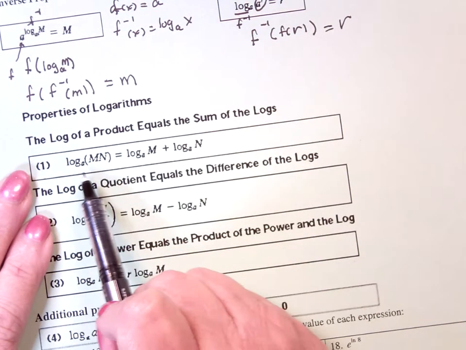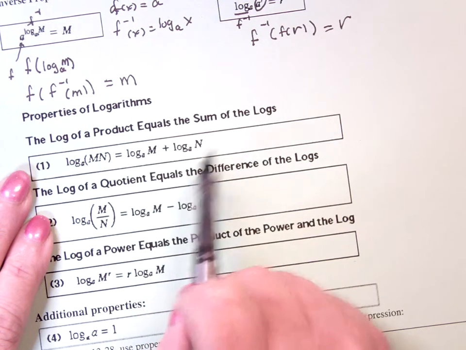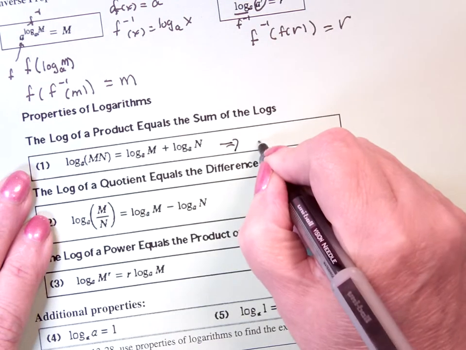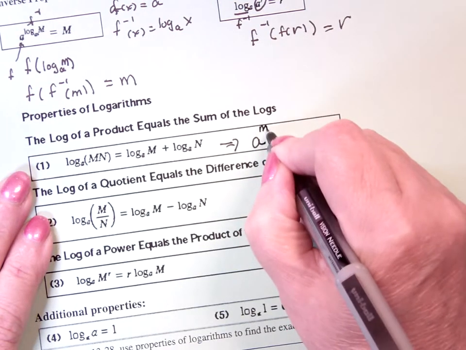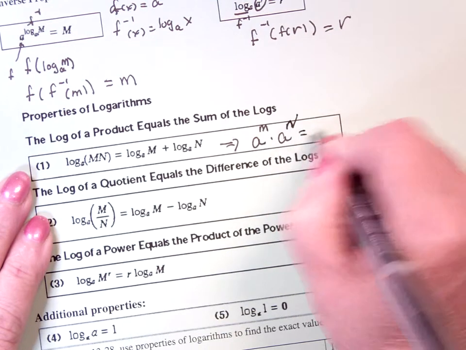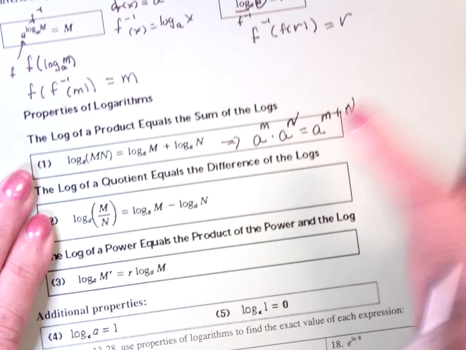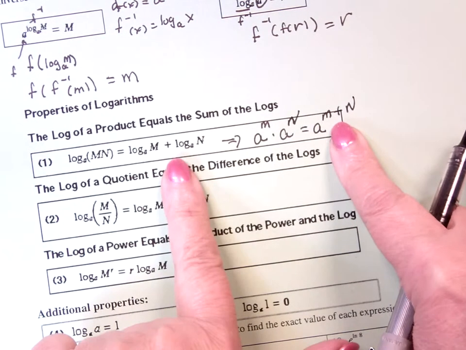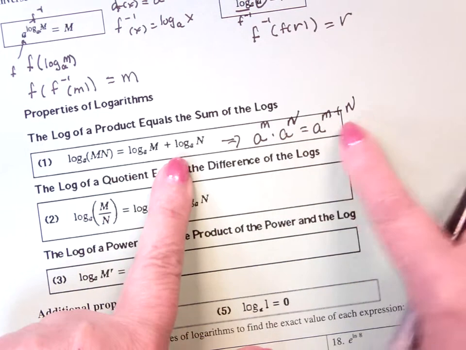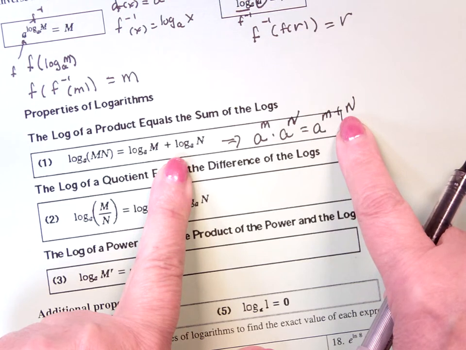It says log base a of a product is a sum, log base a of m plus log base a of n. And what it's related to is this property of exponents: a to the m times a to the n is equal to a to the m plus n. Remember, the logarithm is an exponent. Here I'm adding two exponents, and this becomes the product. So a product turns into the sum of the exponents. So that's the property it's related to.